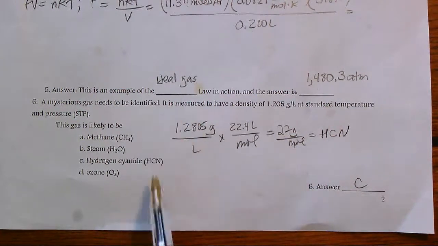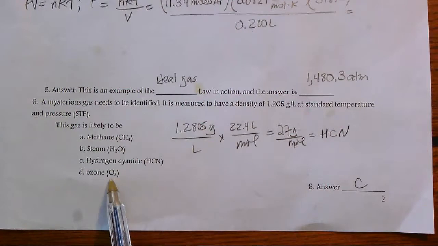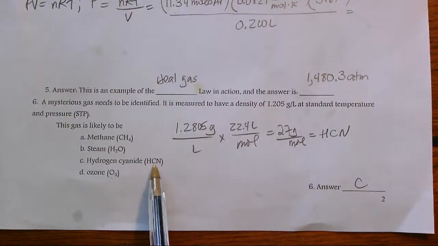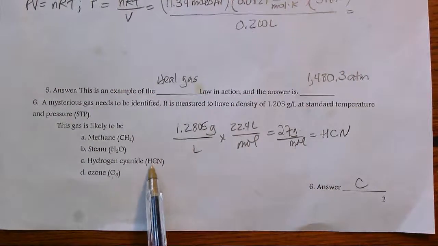Only HCN matches. Notice that ozone would be 48, 16 times 3. Water would be 18. But 1 plus 12 plus 14 equals 27 grams per mole. That gas is hydrogen cyanide.